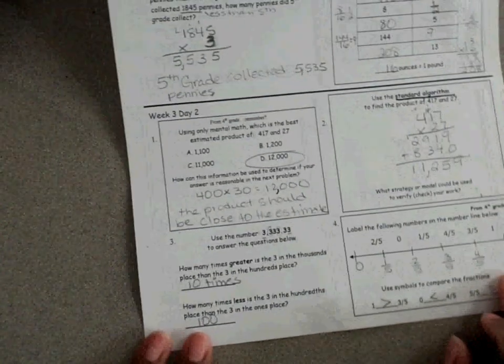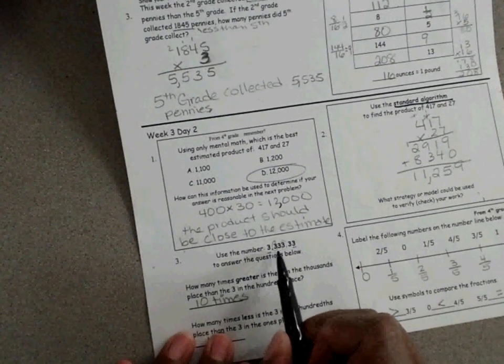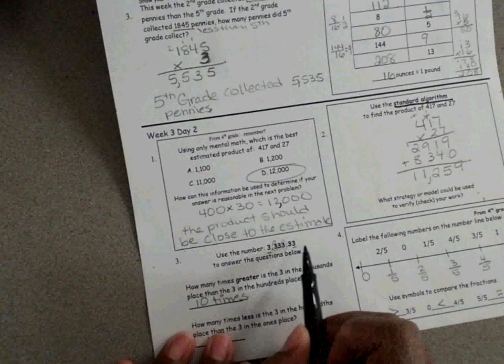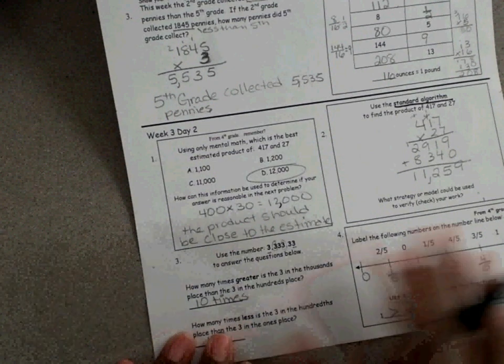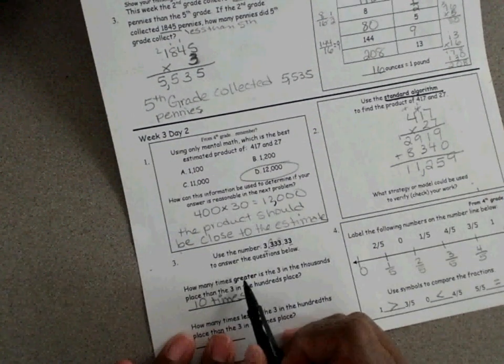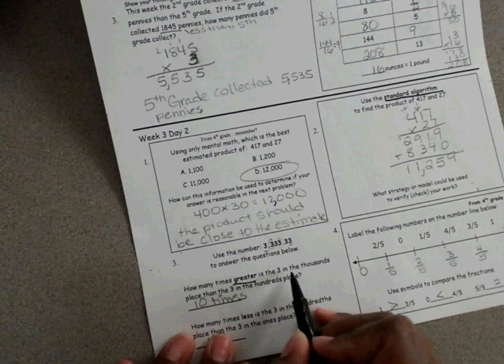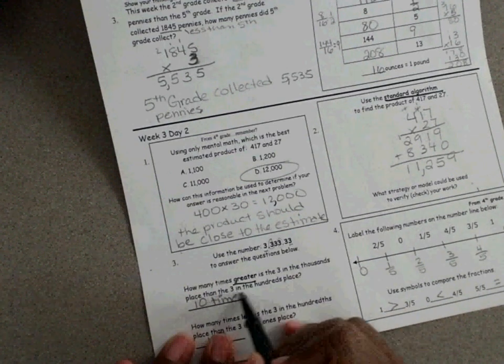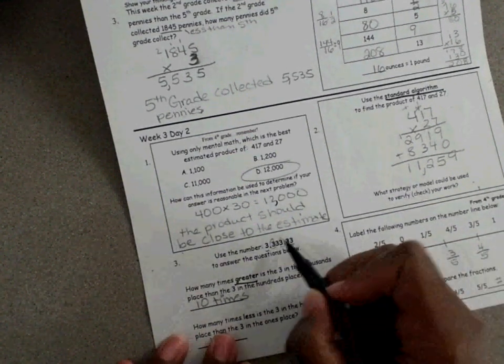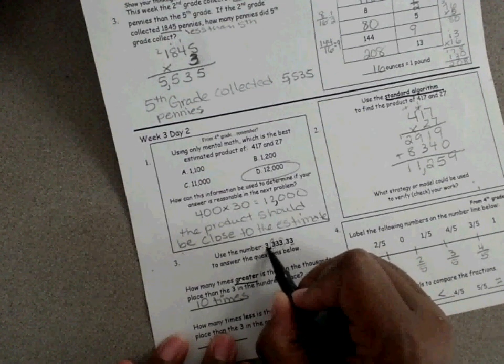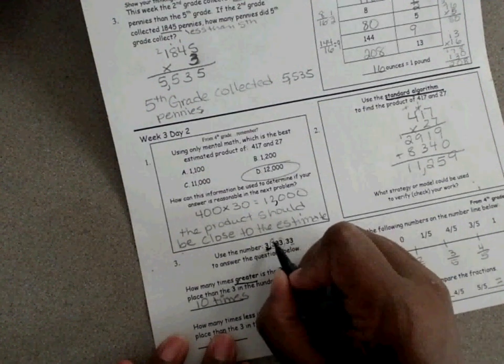Okay, number 3, use the number 3,333 and 33 hundredths to answer the questions below. How many times greater is the 3 in the thousandths place than the 3 in the hundredths place? So the 3 in the thousandths place is here, and the 3 in the hundredths place is here.